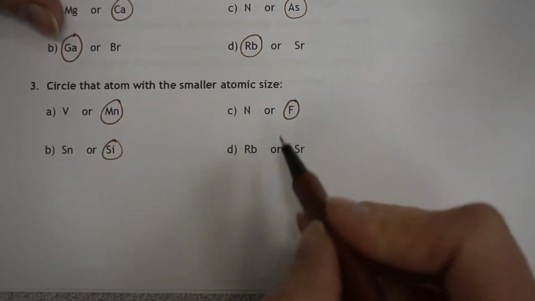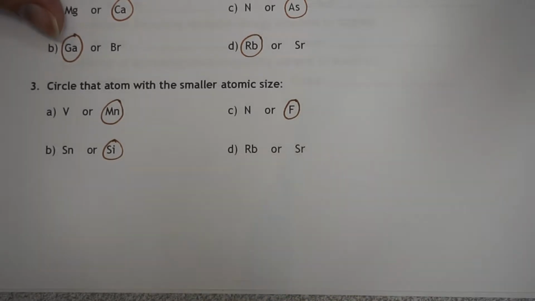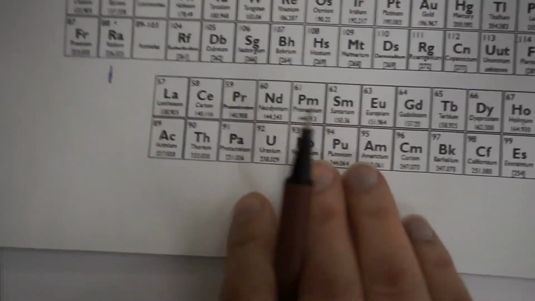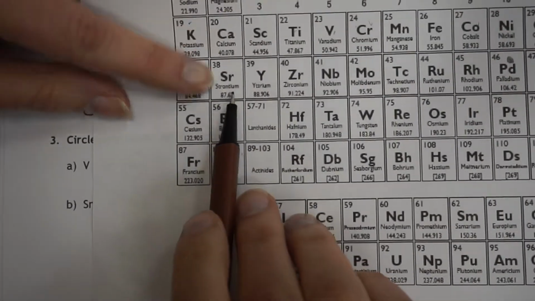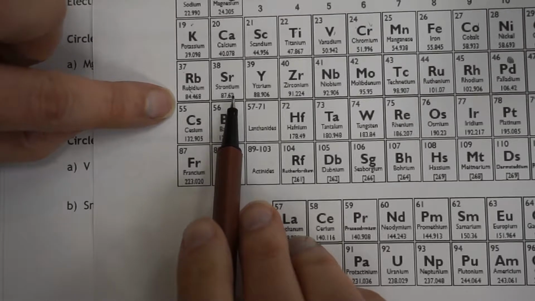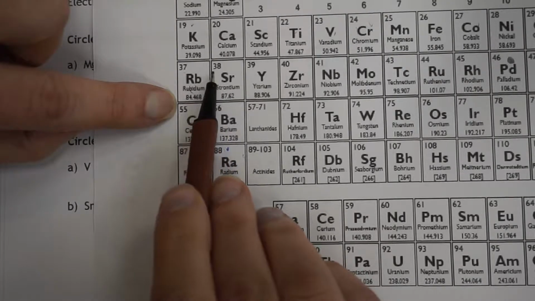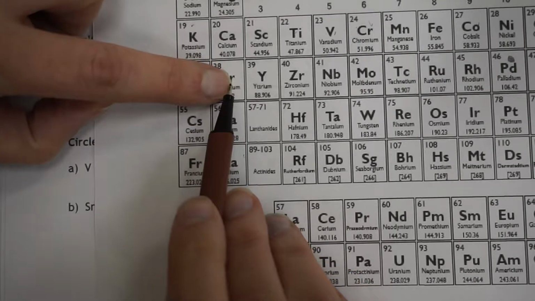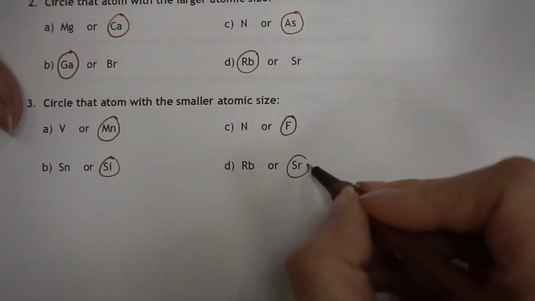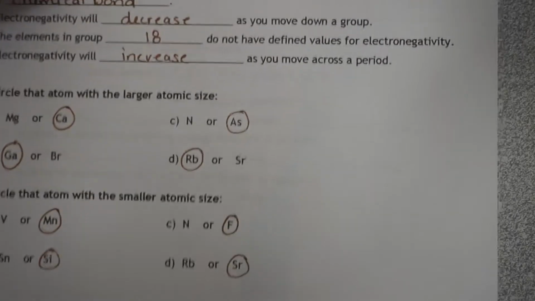Now the last one for size is rubidium or strontium. Oh, we did it. Anyways, rubidium or strontium, we have already done that one. It's these two. This one's smaller because it has one more proton and it's able to pull in those electrons. So strontium is smaller in this case. Okay. Very good.